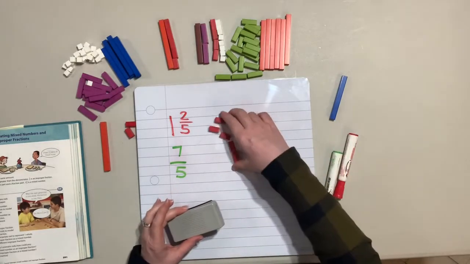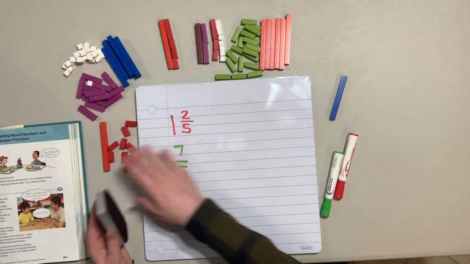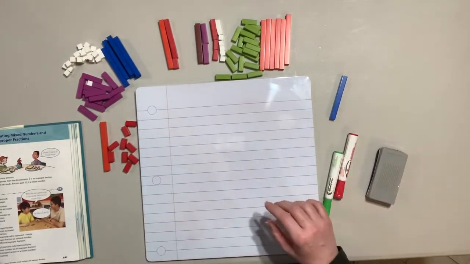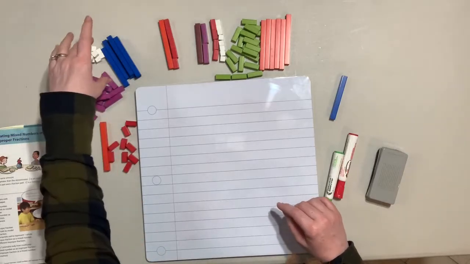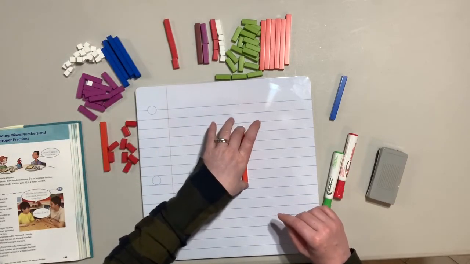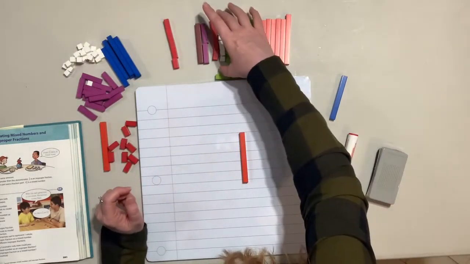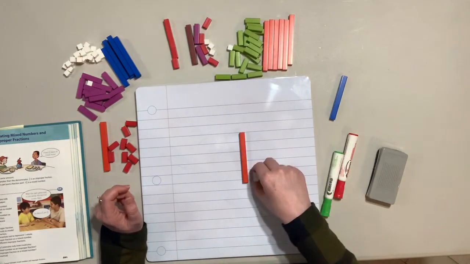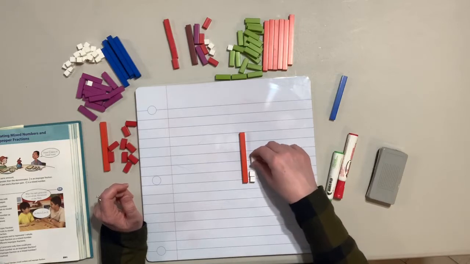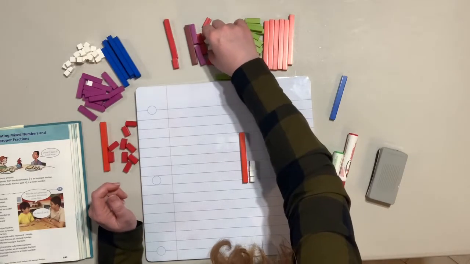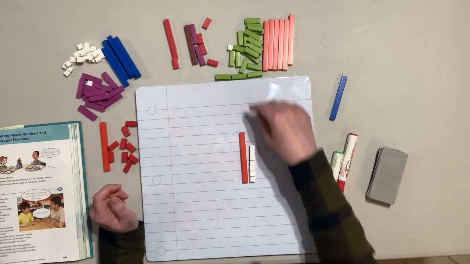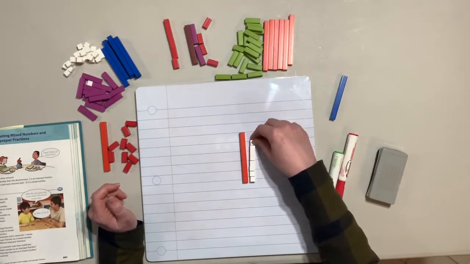Let's look at another one. These little ones here represent a 1/10 when we're using the orange one as a whole. So it's going to take 10 of these white ones to equal a whole.